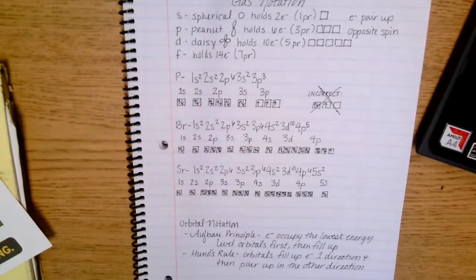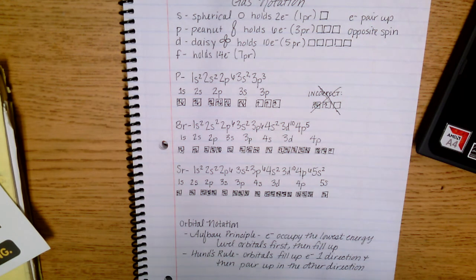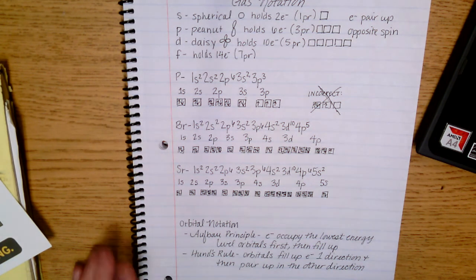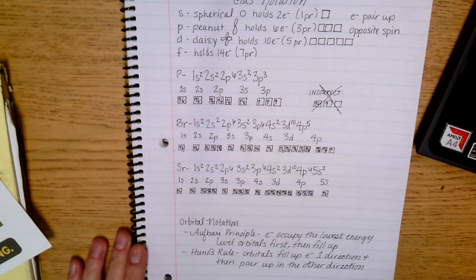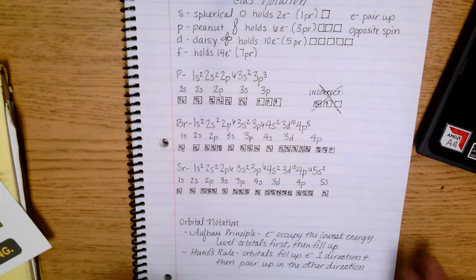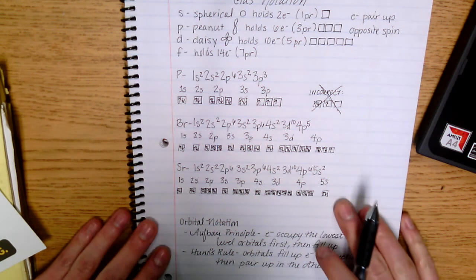And then Hund's rule saying that it fills up one way and then it fills up the other way with the electrons. Remember, electrons spin one way and then the other one spins the other way. All right, so that's orbital notation.